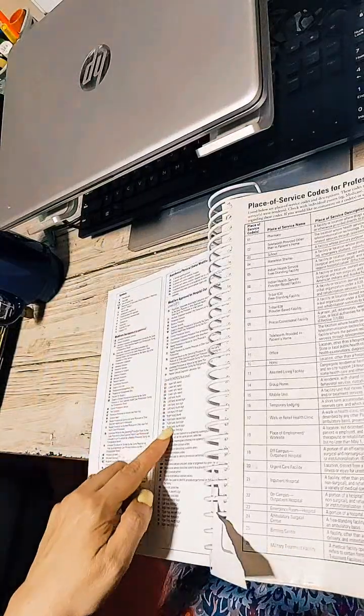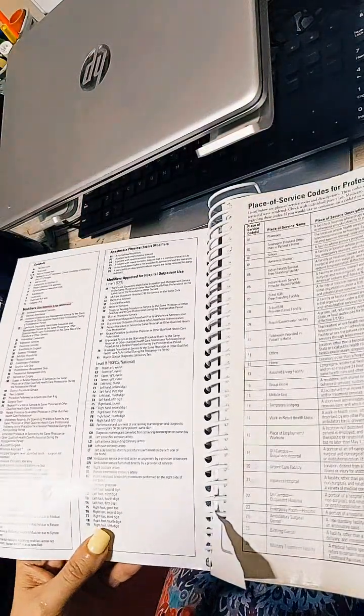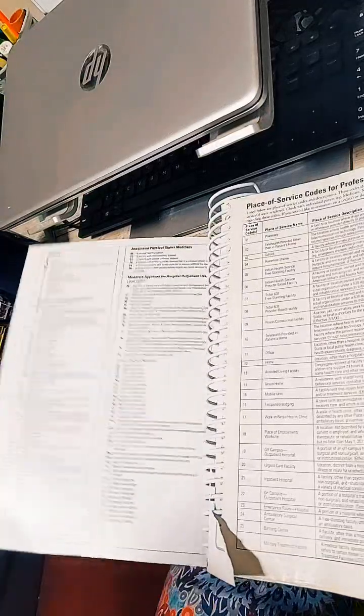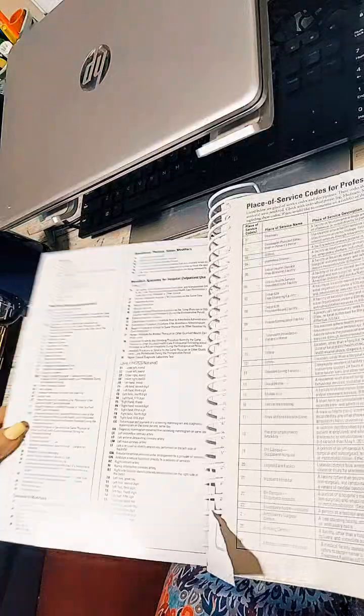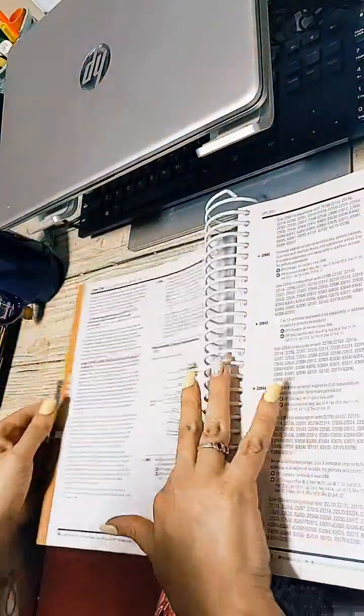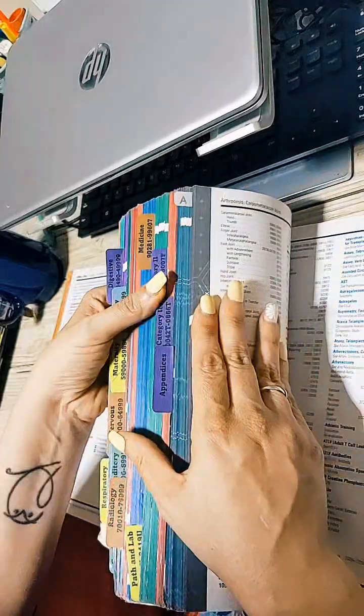It also has some of the Hicks-Picks modifiers. Not all of them, but it does have a decent amount of them, and it gives a short description. So right in the back of the front cover. And then the full description of the modifiers is in the back of the book, Appendix A.